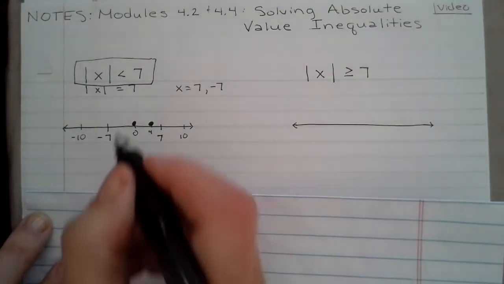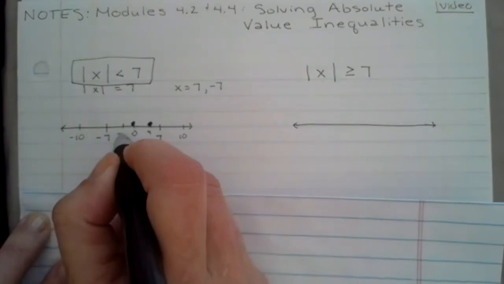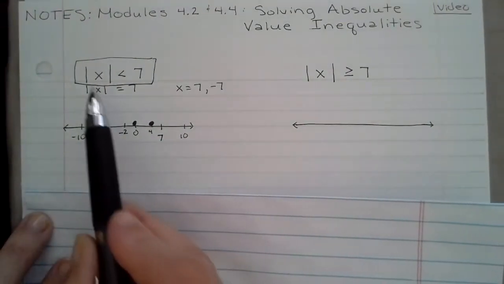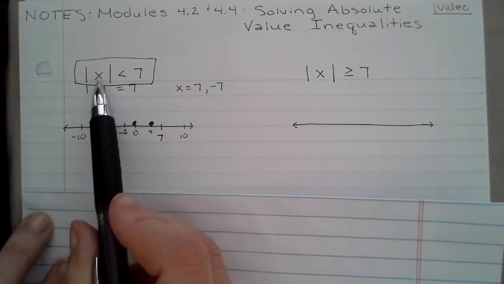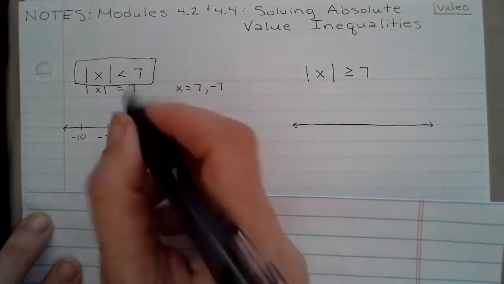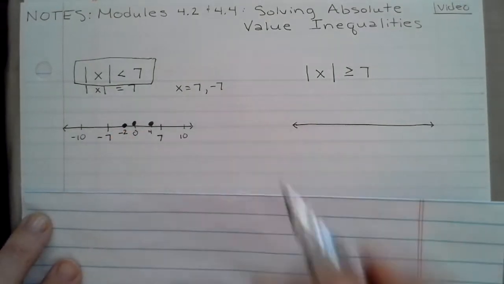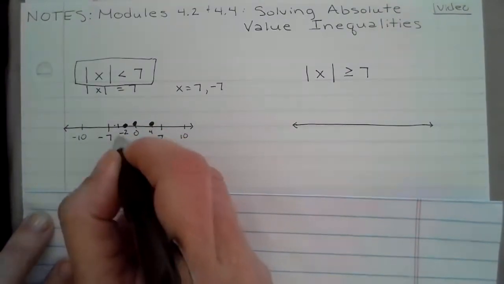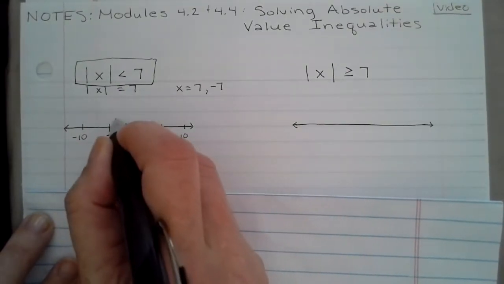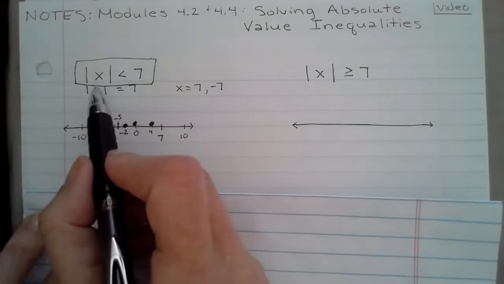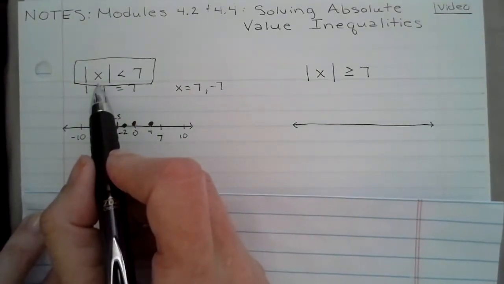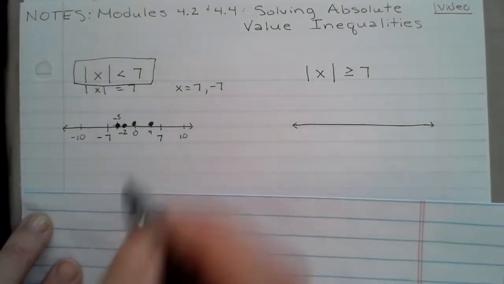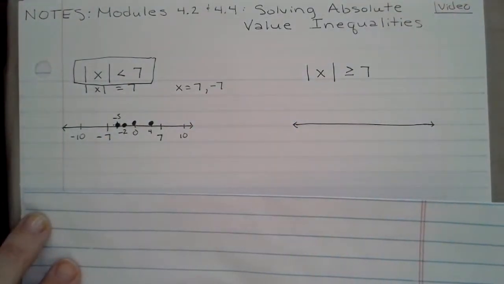Let's try negative 2. Negative 2, somewhere in there, right? It's a terrible number line, but we're just plugging numbers in to see where solutions are. Absolute value of negative 2 is 2, and 2 is less than 7. This is a solution too. Also, let's try negative 5. Put negative 5 right about here. Have to write negative 5 up there. Alrighty, negative 5. Absolute value of negative 5 is 5, and 5 is less than 7. Boom, another solution.